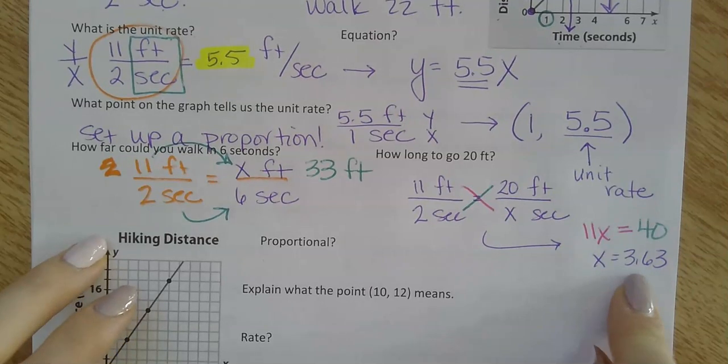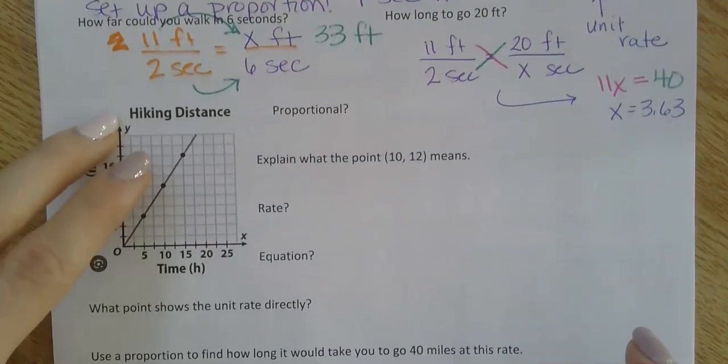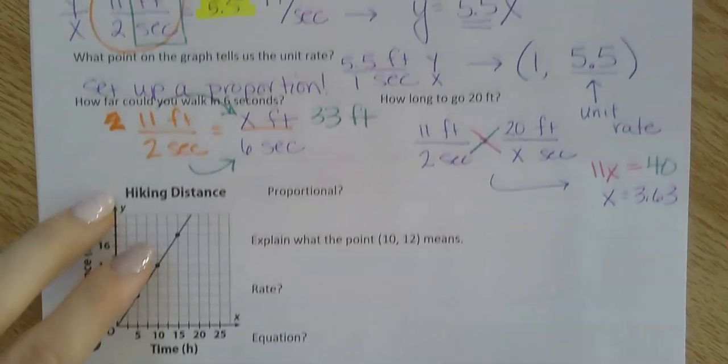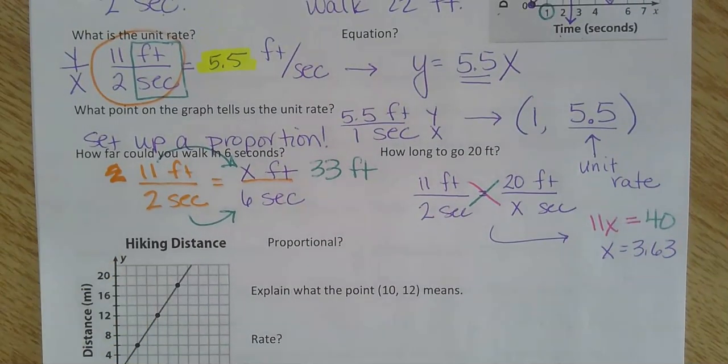So there is another example here with a different graph, but we'll save that and do it together in class, so you don't have to go any further right now. That's it for video 7.